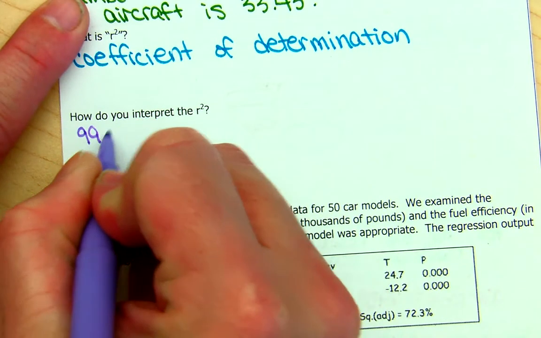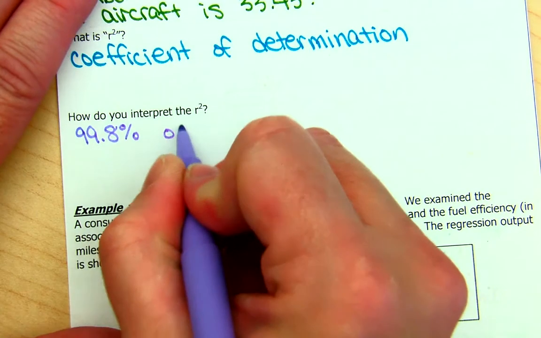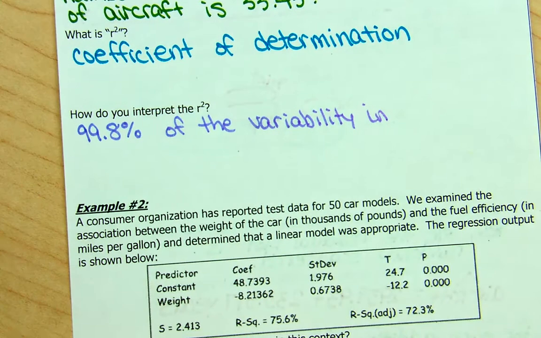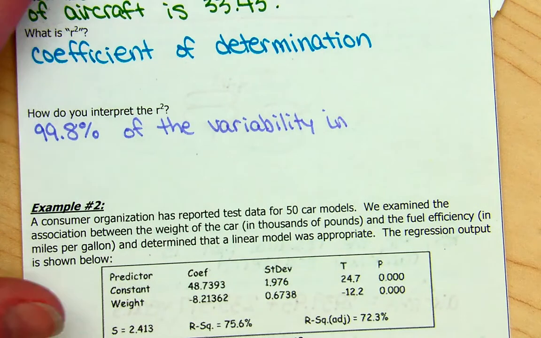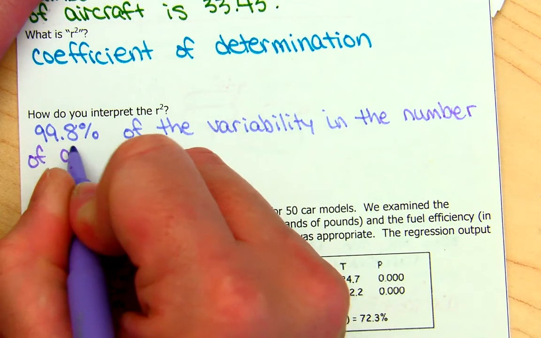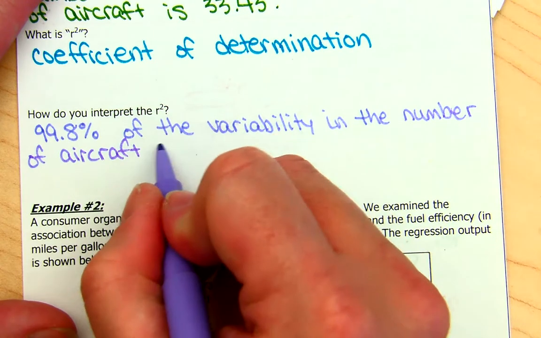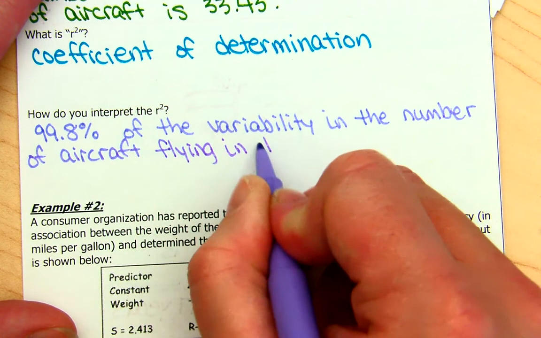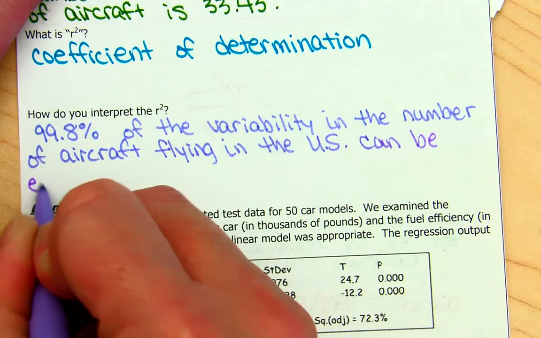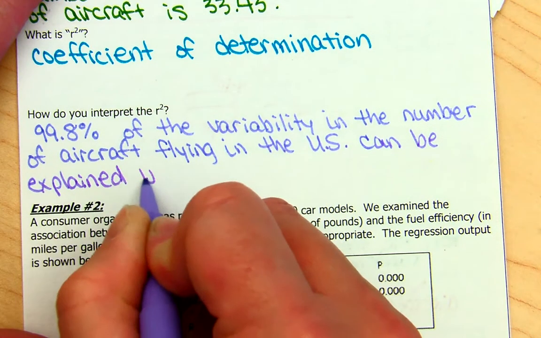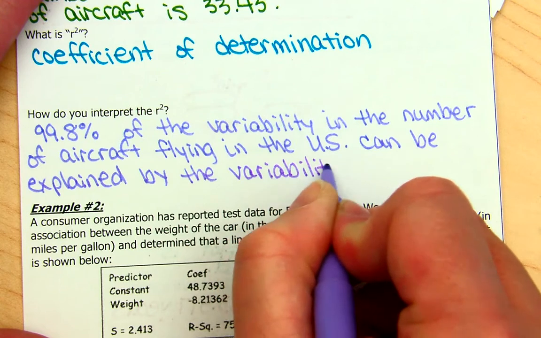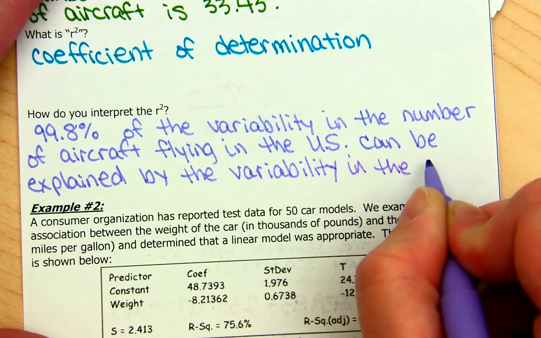So I say 99.8% of the variability in whatever your y variable is, so in the number of aircraft, can be explained by the variability in the number of years.